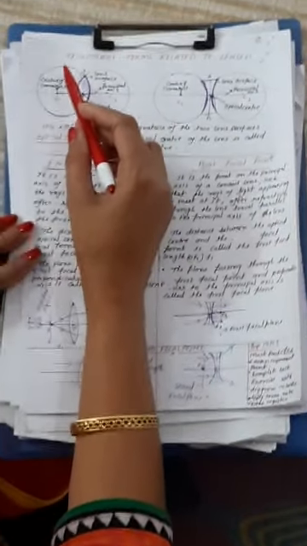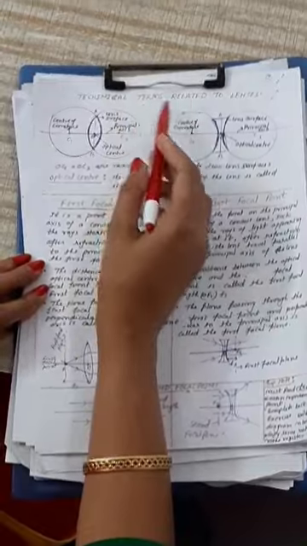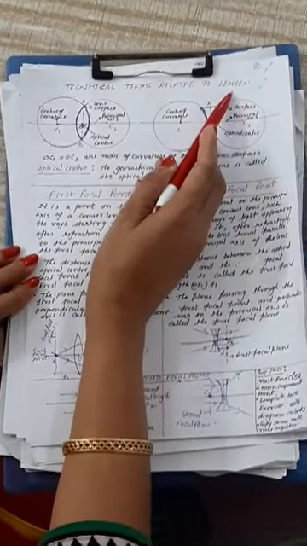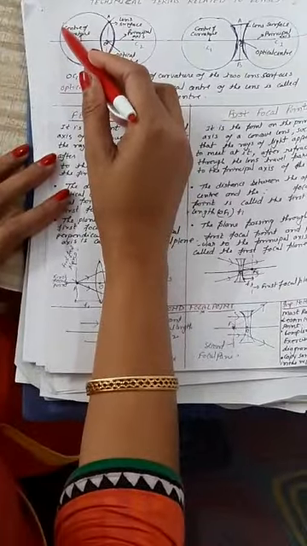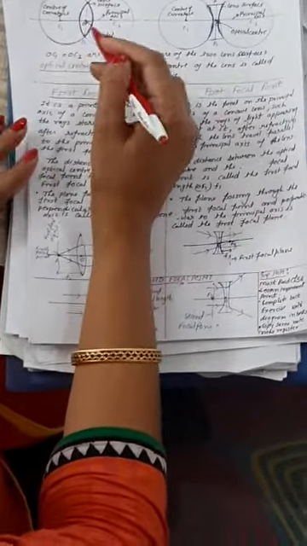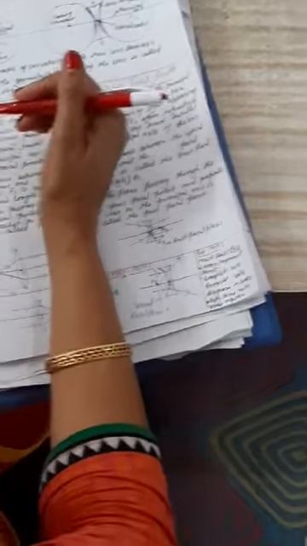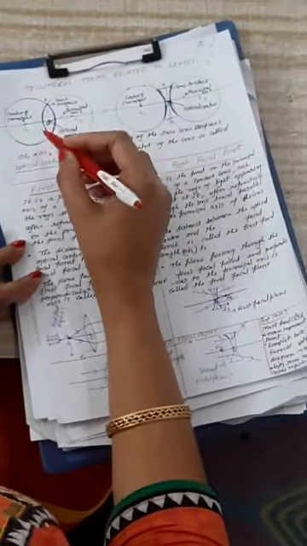Now next, we'll discuss technical terms related to the lens. What are the terms which are concerned? We should know them, and then only we can discuss the ray diagrams based on the lens.